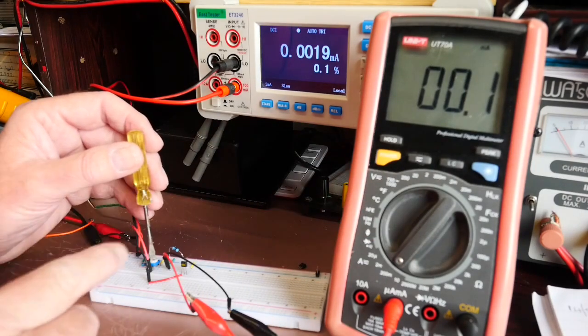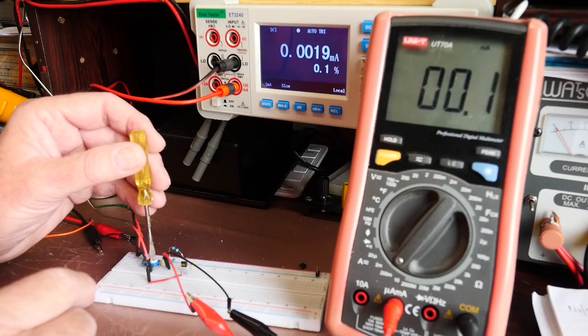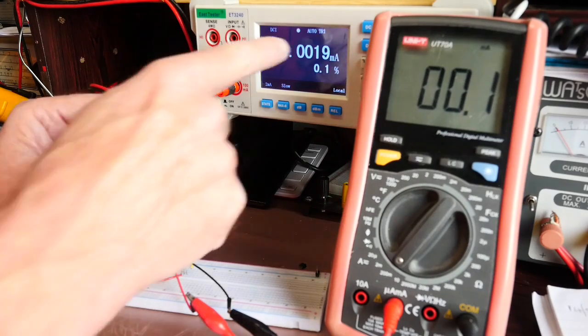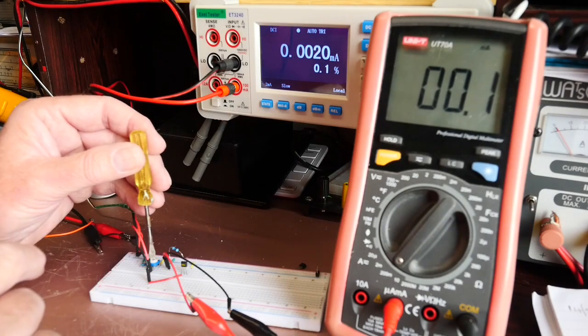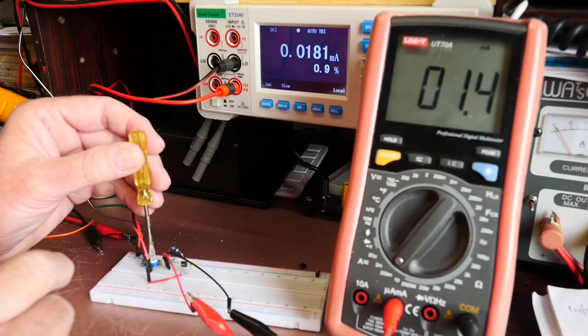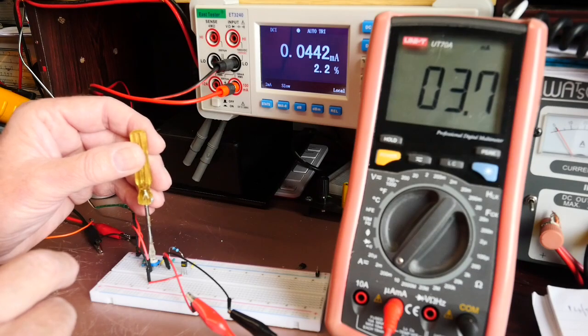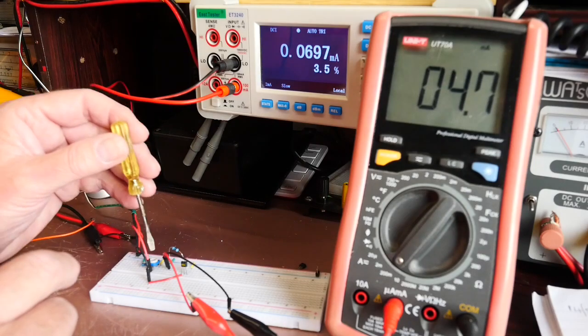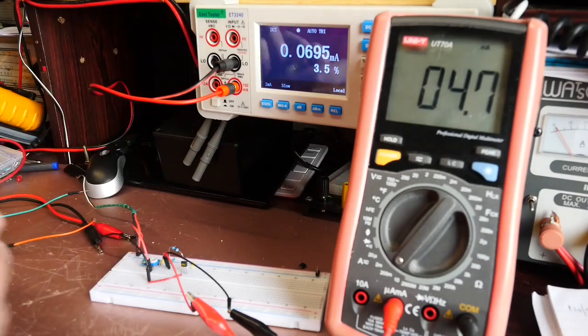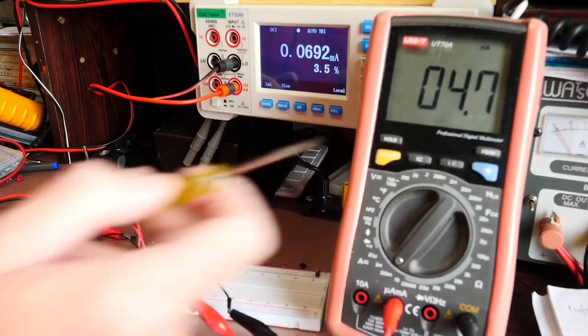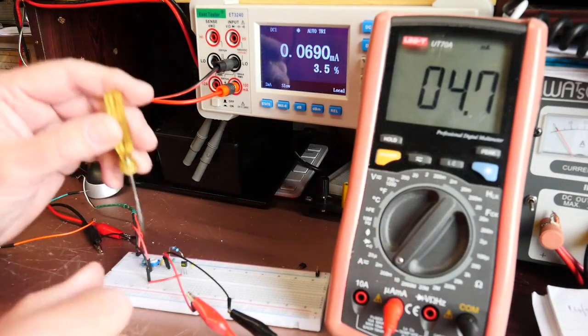So that's the point at which the transistor starts to conduct. If I now advance that, as you can see, the collector current is increasing quite rapidly, and by the time I've reached about 0.04 milliamps, well, that's 0.06, it's good enough for what we're doing, we're now at 4.7 milliamps collector current.